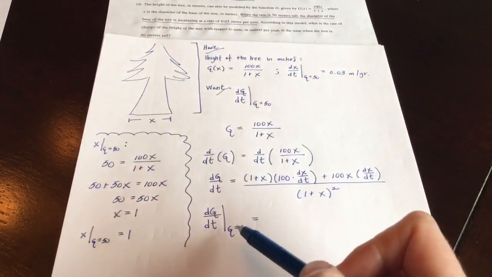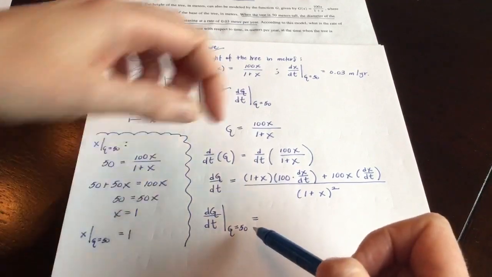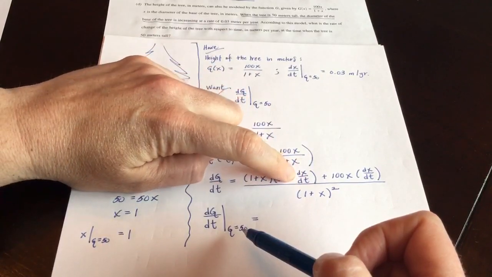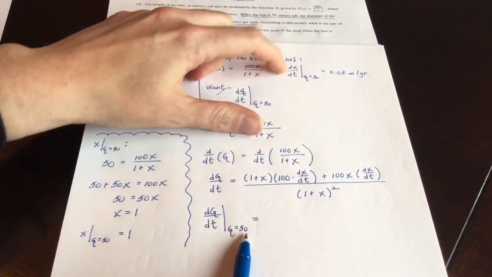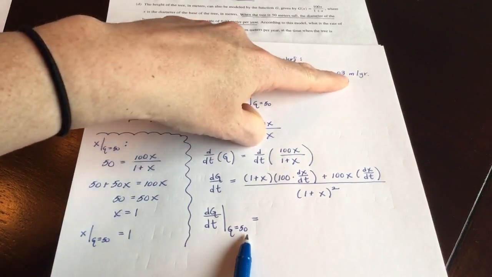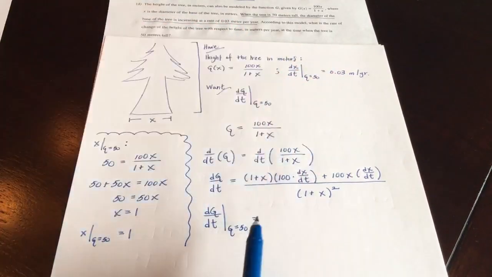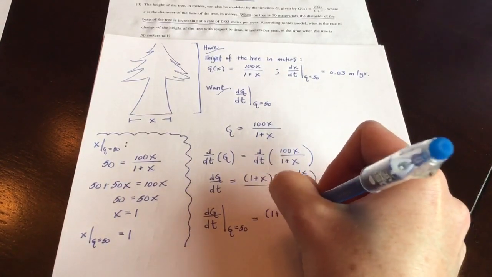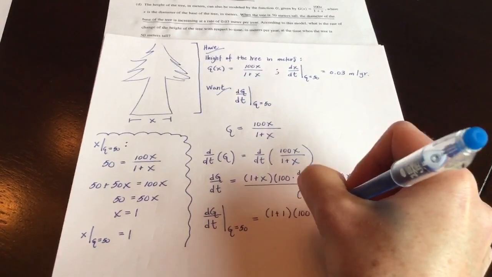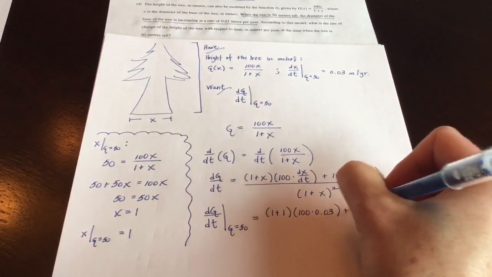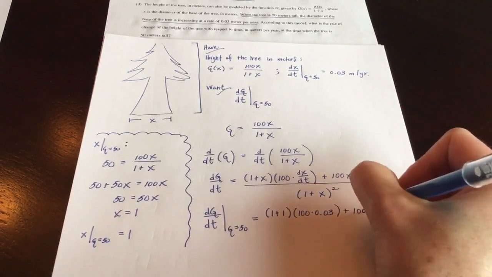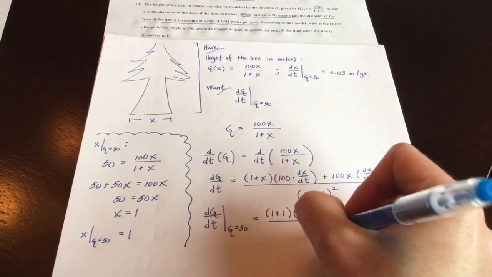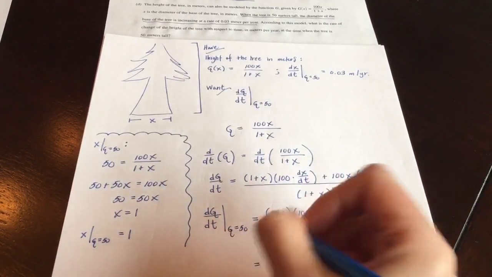So that means that since we're finding what this would be at the moment when g is 50, we'll just be able to put 1s in for all of the x's. And then what are we going to put in for dx dt? Well, since we're doing this when g is 50, and they said dx dt when g is 50 is 0.03, we're going to be able to put 0.03 in for those. So we'll end up with 1 plus 1 times 100 times 0.03 plus 100 times 1 times 0.03 all over 1 plus 1 squared. So what's that?